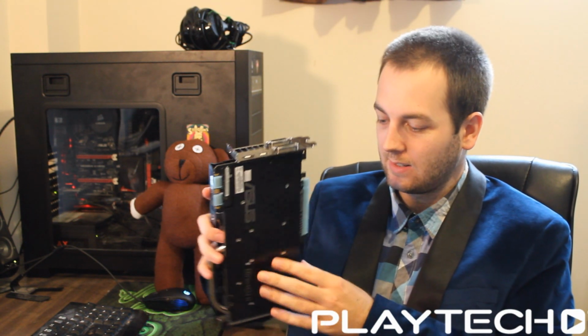So I wanted to put the 960 up against the same model, just the higher one, obviously the 970, so we can see how much difference there is within NVIDIA's lineup.